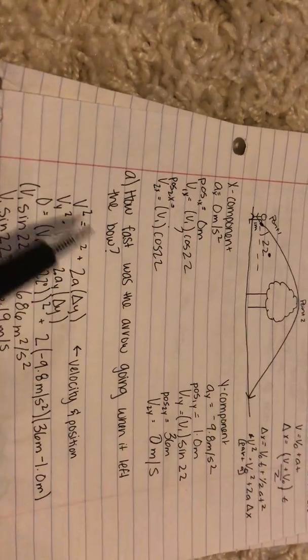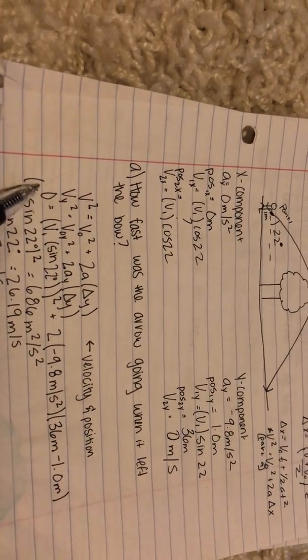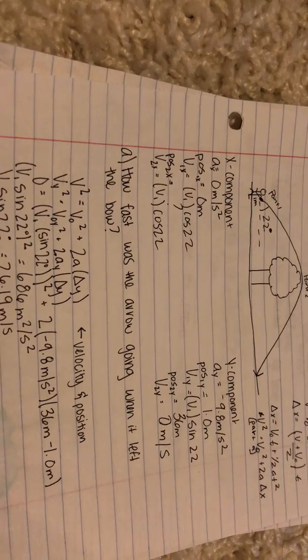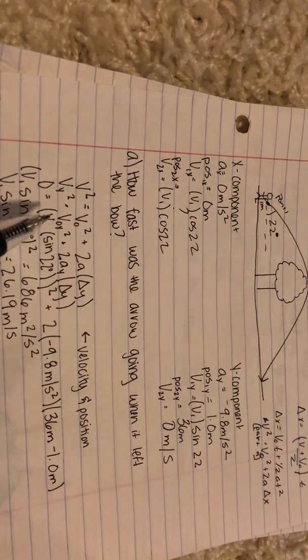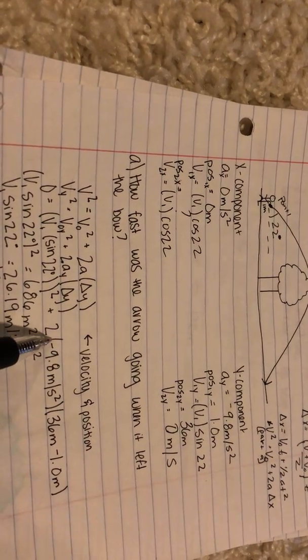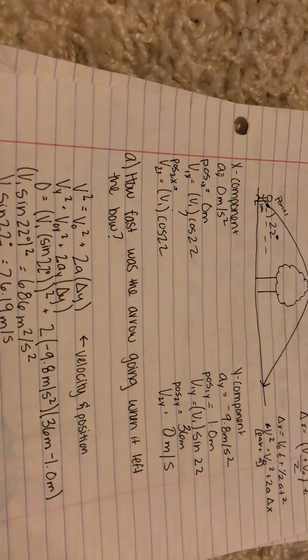So let's see, we know that it's going to equal 0. So you have the velocity times the sine of 22 squared for this part, plus 2 times the acceleration of negative 9.8 meters per second squared, times the 36 meters minus the 1.0 meters. That's the change in the position.